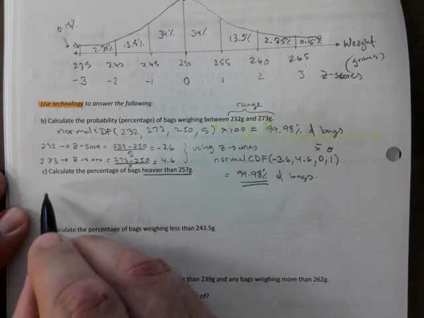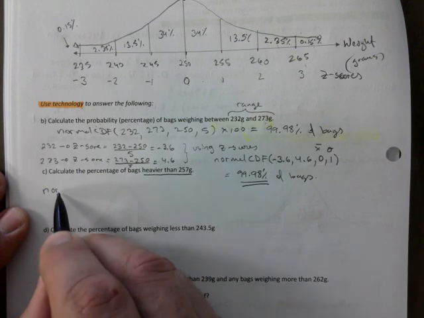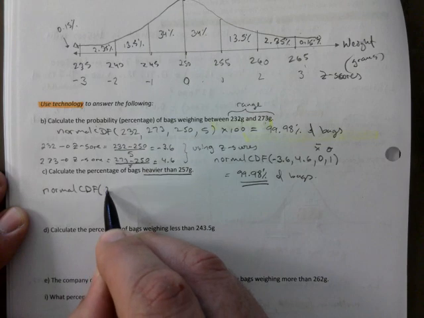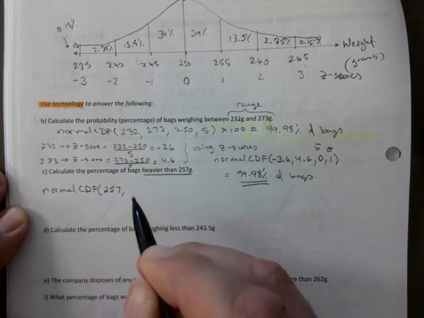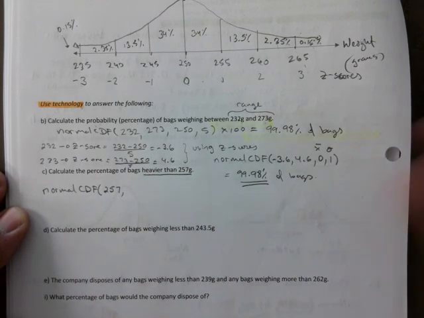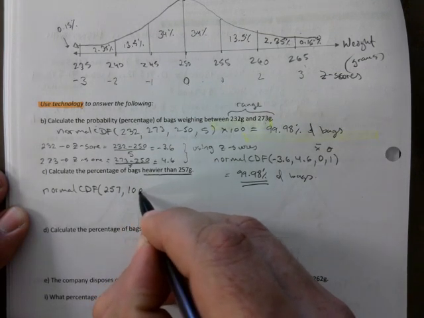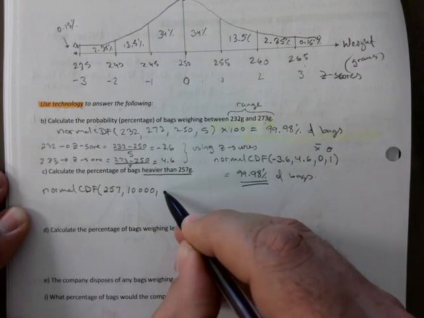Because it says percentage, it's normalcdf. You want 257 as the lowest, and then this is the highest. What did I use on my key? I used 10,000. Could I use 20,000? Sure. Can I use 100,000? Sure. I'm going to stick with 10,000 for today.